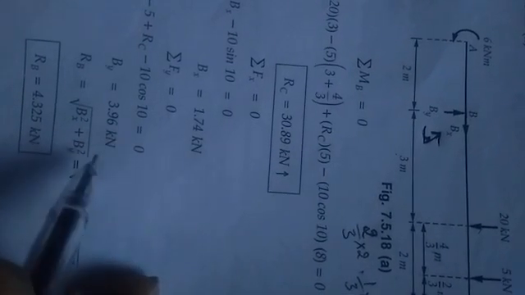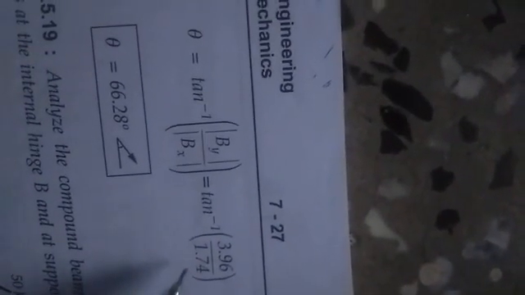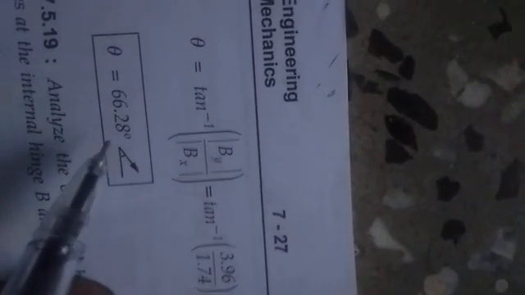After finding this, you have to find out the angle of the resultant force with respect to horizontal. Tan theta is equal to BY by BX. BY and BX values are already determined. BY is 3.96 and BX is 1.74. Substitute the two values here as I'm showing. Theta is equal to BY by BX, so finally you find the theta value as 6.28.